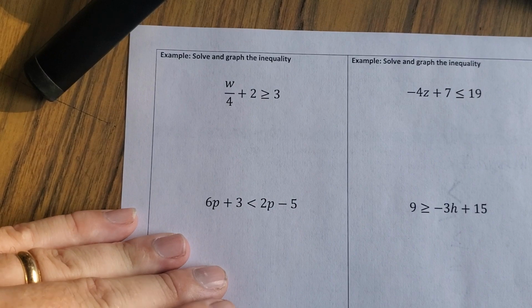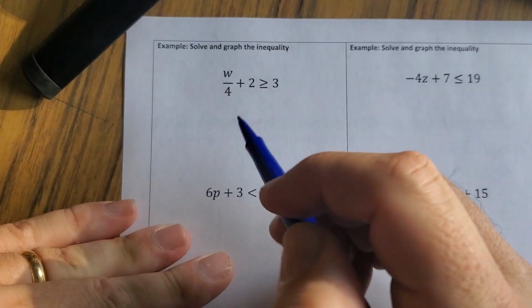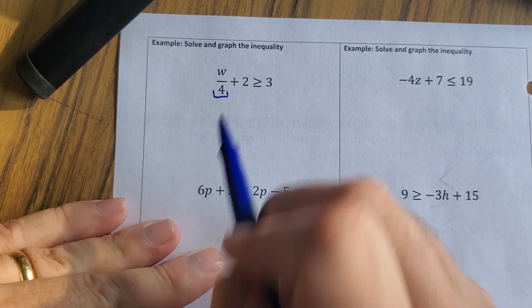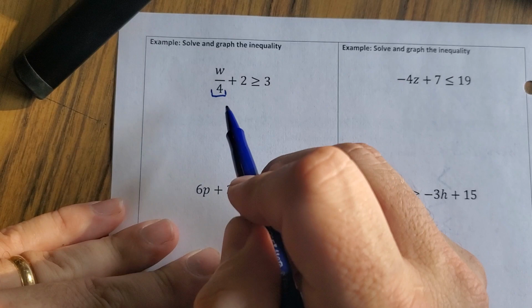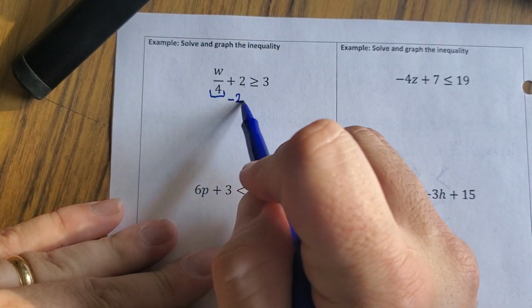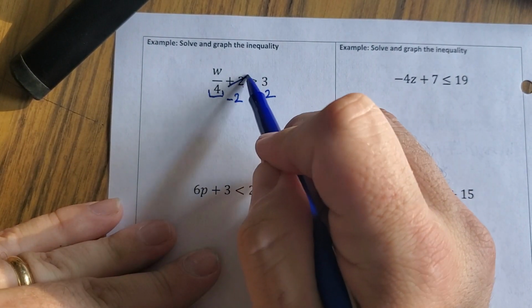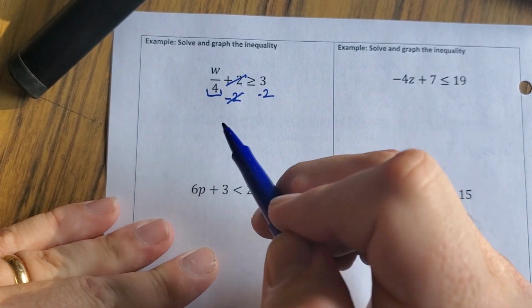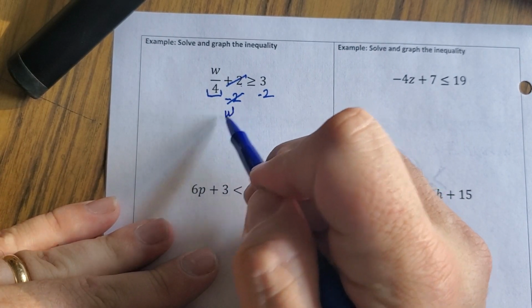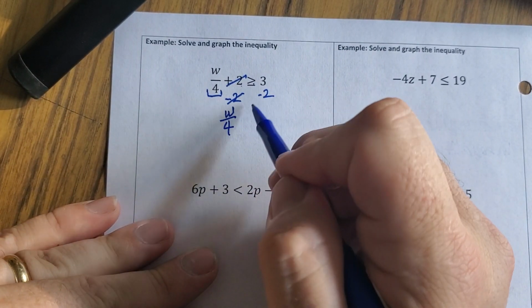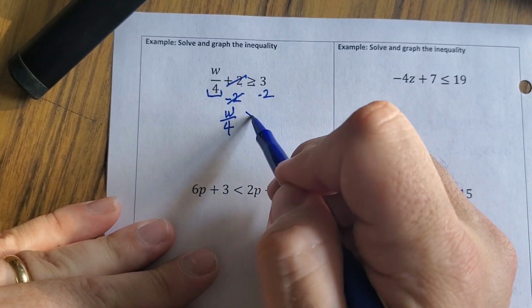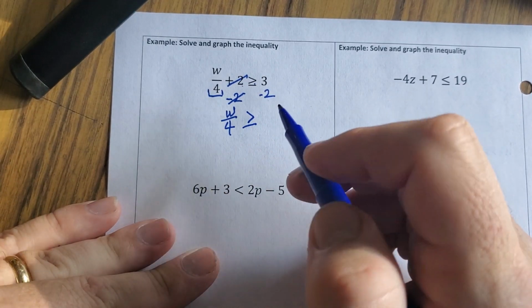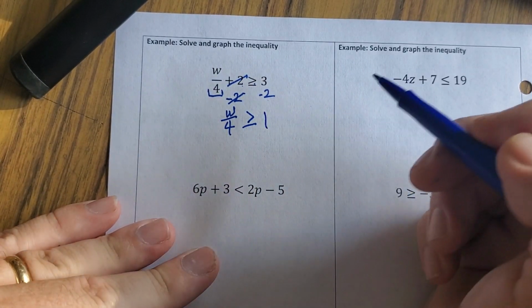Now, when we solve for inequalities, we follow the same rules. I'm going to isolate the term with the variable. The term with the variable is w divided by 4. I have a plus 2 happening, so I subtract 2. This plus 2 minus 2 cancel each other out because it's plus 0, and 0 is an additive identity. And I've got w over 4. I keep the greater than or equal to the same because I did not multiply or divide by a negative number. I subtracted 2, and 3 minus 2 is 1.